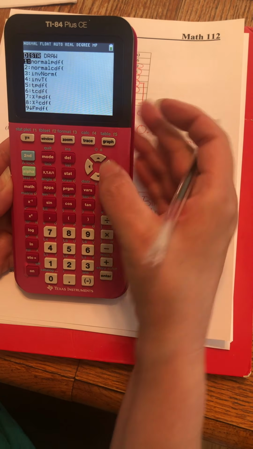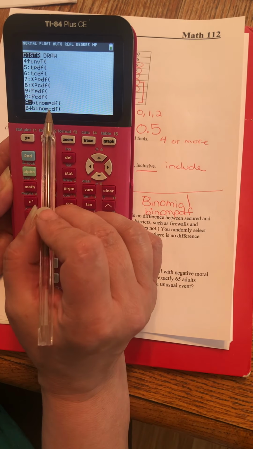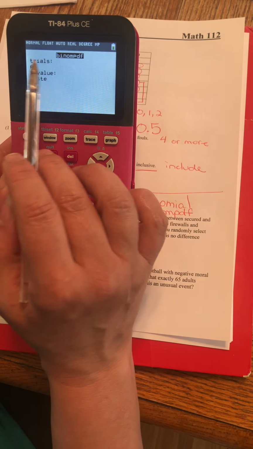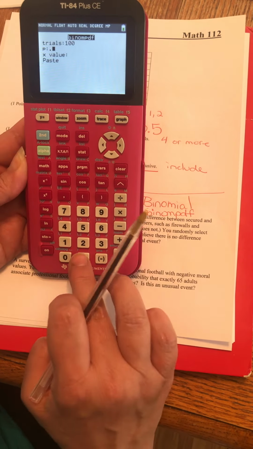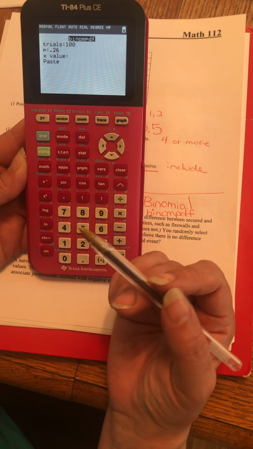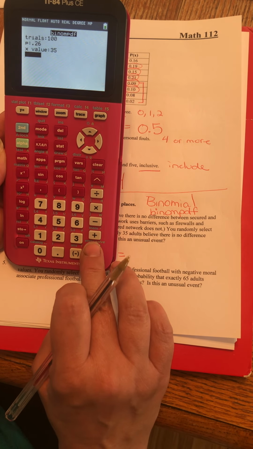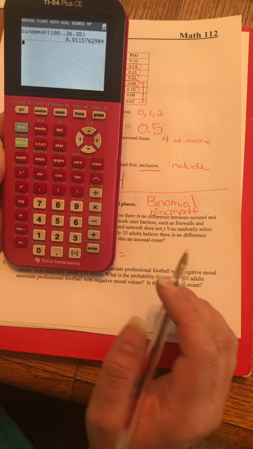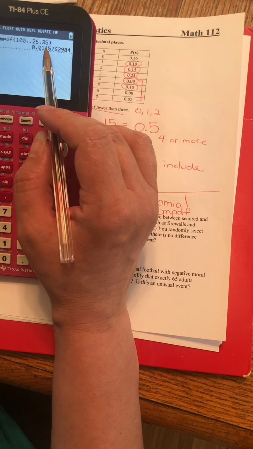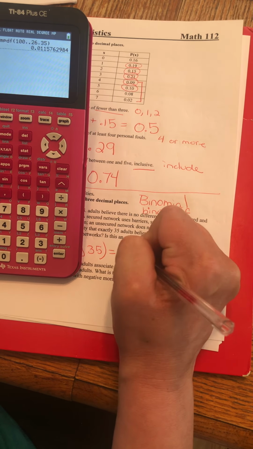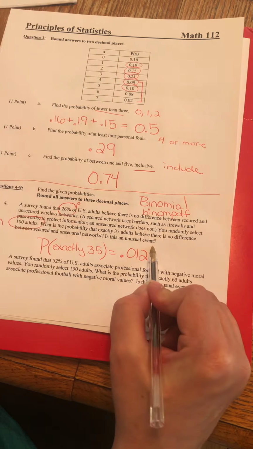So we're going to go to second dister, and binom PDF is right down here towards the bottom, and the number of trials is the total number of people, which is 100. P is the percent. We have to turn that to a decimal, 0.26, and X is what we're solving for. We're solving for exactly 35, so I'm going to put a 35 in there. I'm going to hit paste. I'm going to hit enter, and we usually round these to like 3 decimal places. So that is a 5 or above to give that a shove. So my answer is 0.012.